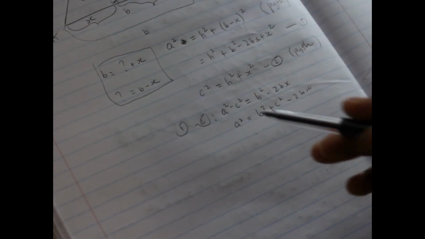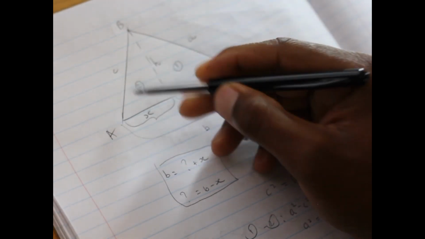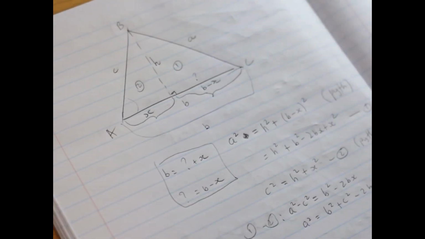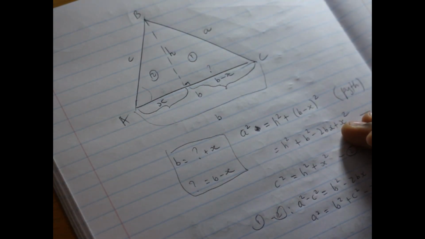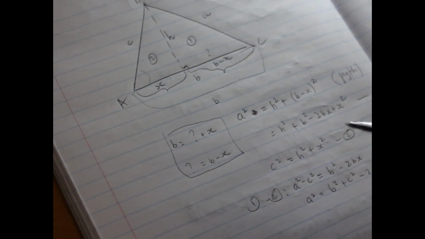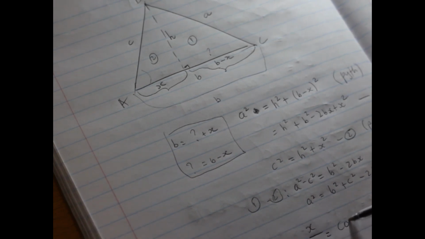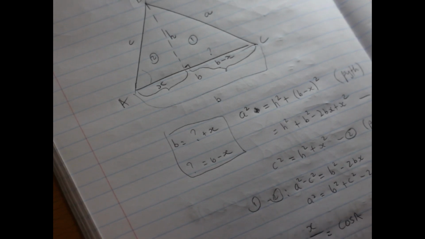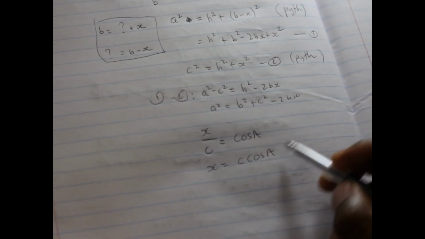So you can see that x over c is the cosine of the angle A. Alright, x over c, which is adjacent over hypotenuse, that is the cosine of A. So x over c is equal to the cosine of A. Therefore, x is equal to little c cosine of A. Therefore, x becomes c cosine of A.